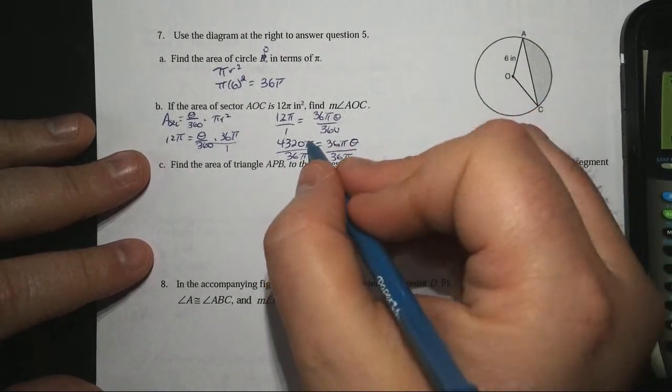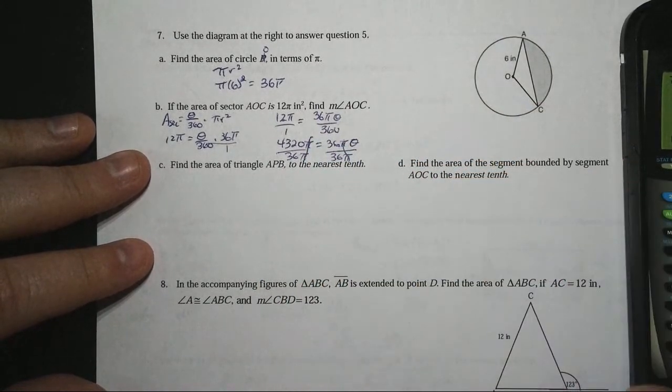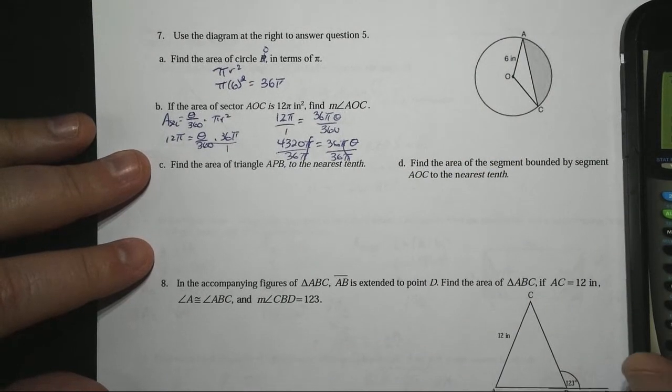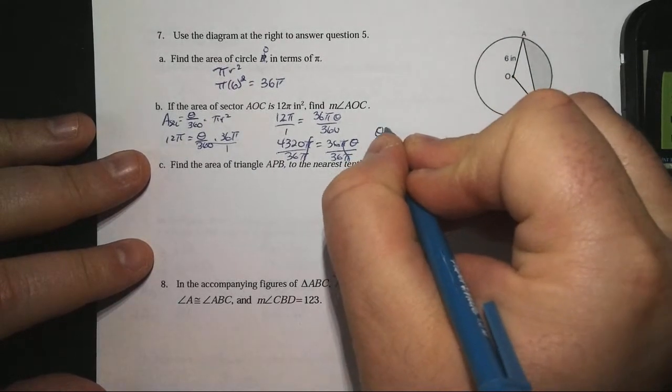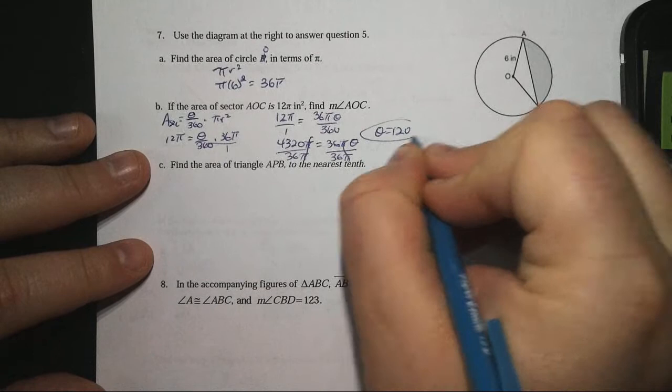So remember, the pi's cancel. That's important to remember that. Otherwise, you're going to get a different answer. You're going to get some crazy decimal, and theta is equal to, in this case, 120.